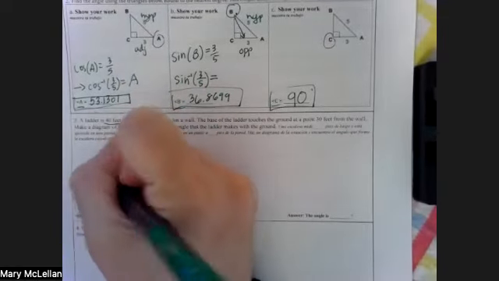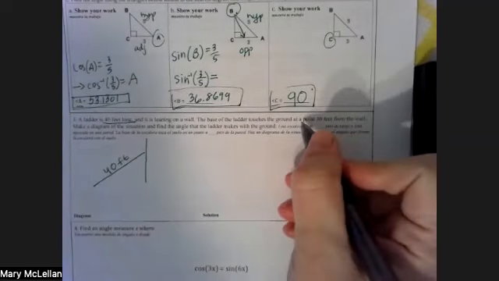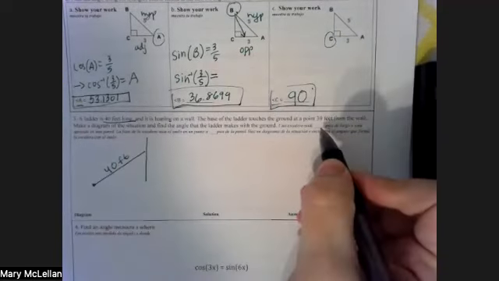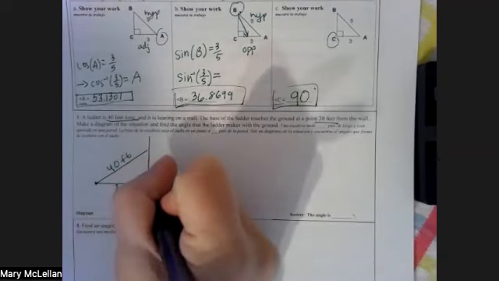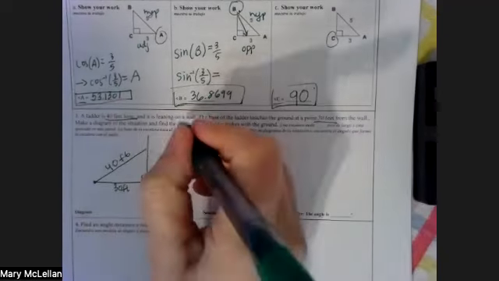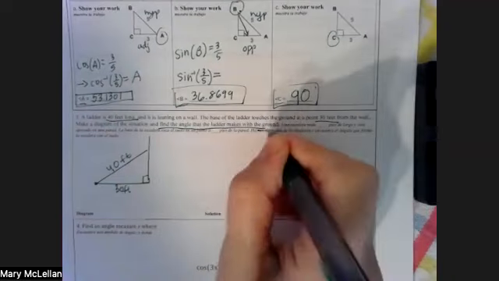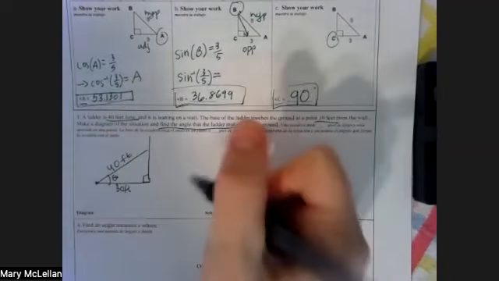Okay, number 3. This is a story problem. A ladder is 40 feet long and it's leaning on a wall. Okay, so I've got a 40-foot long ladder leaning on a wall. The base of the ladder touches the ground, that's right here, at a point 30 feet from the wall. So this distance is 30 feet. I have a right triangle because buildings are generally perpendicular to the ground. Find the angle that the ladder makes with the ground. So that's this angle right here.